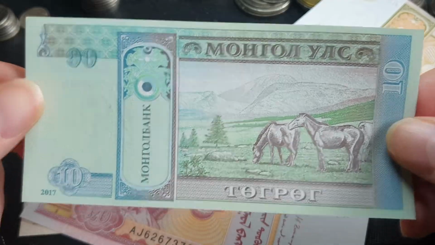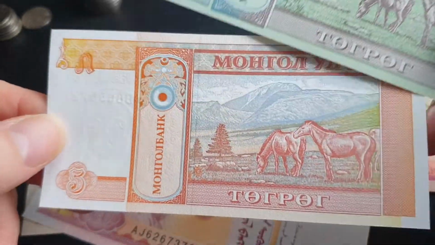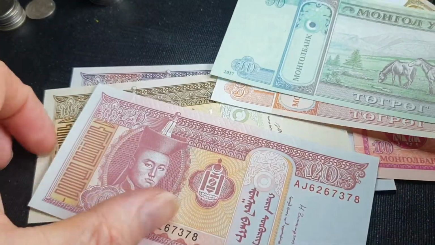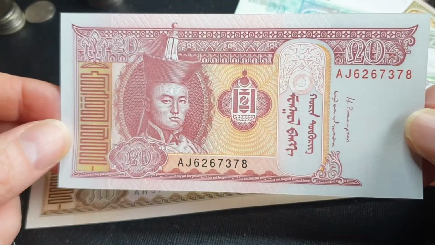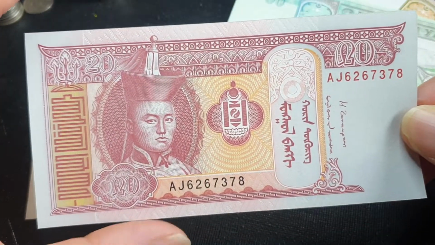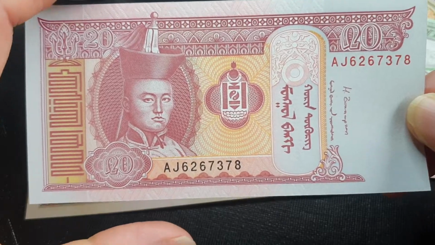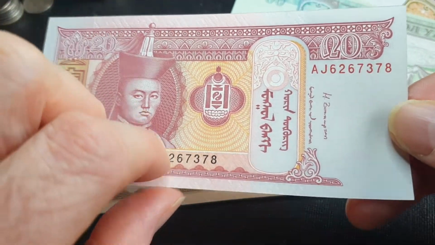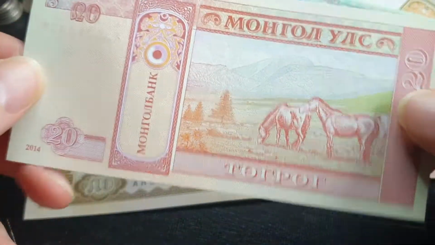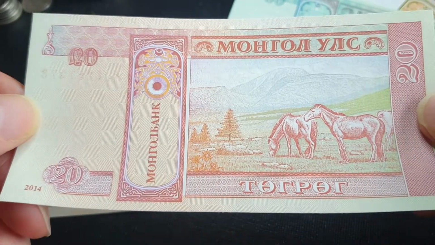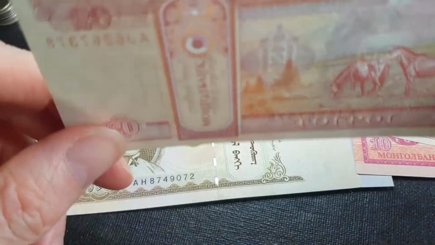As you can see, they have the same 2017. This one's undated. Then we have the 50 worth about 20. This is worth about 4 cents. So not really worth that much money. This is 2014 series. So as you can see, there is no change.